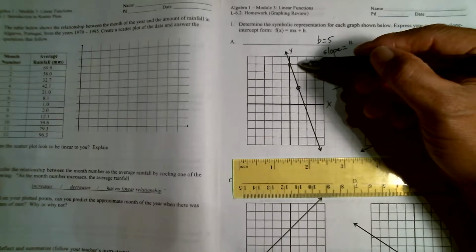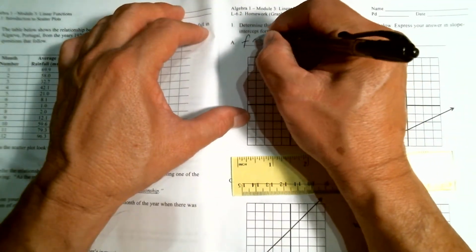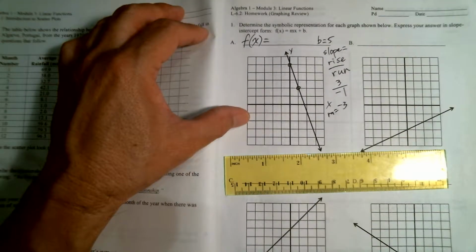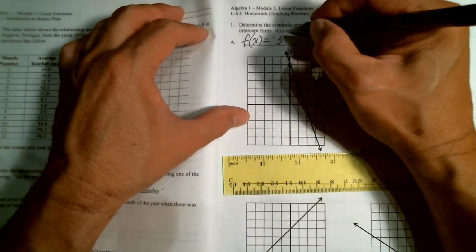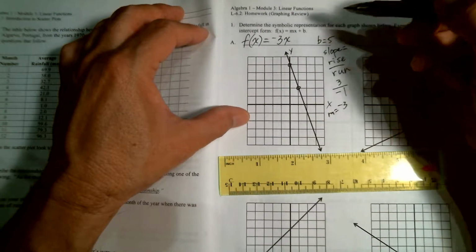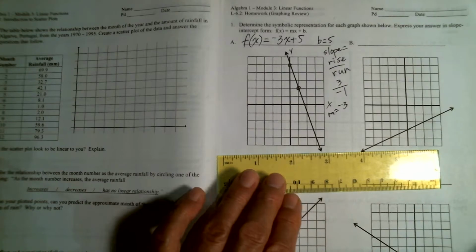And the run, from this corner, I went 1 unit to the left, which actually is a negative 1. So your slope is actually negative 3. So final slope is negative 3. M equals negative 3. Okay? So now we can write our equation in slope-intercept form. F of x equals m, which is negative 3, x plus the y-intercept, which is b, which we already calculated is 5. Okay, and we're done.